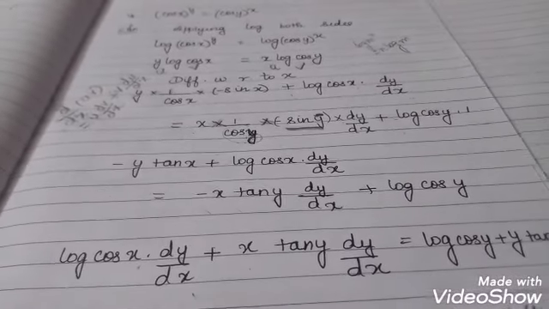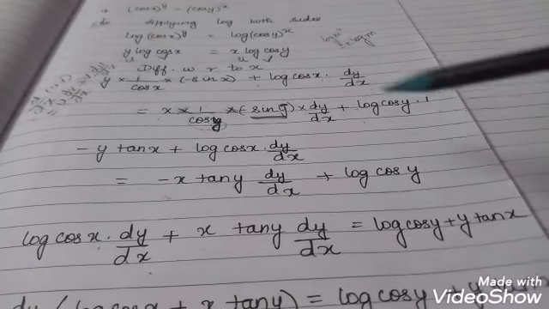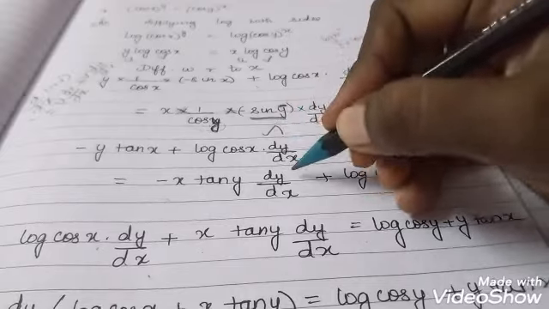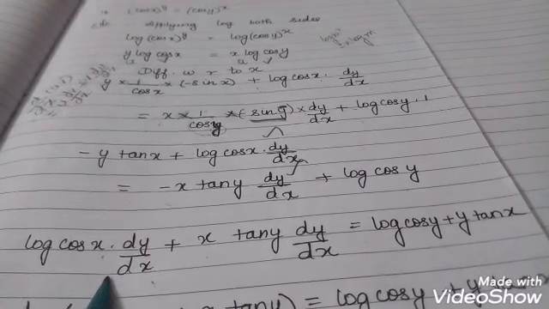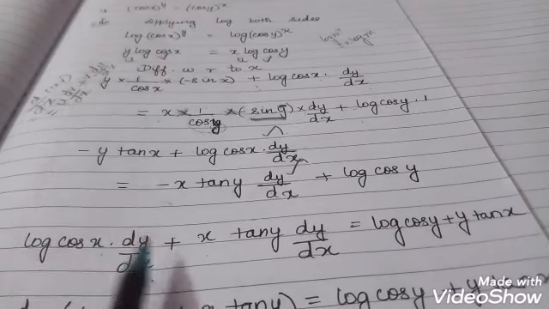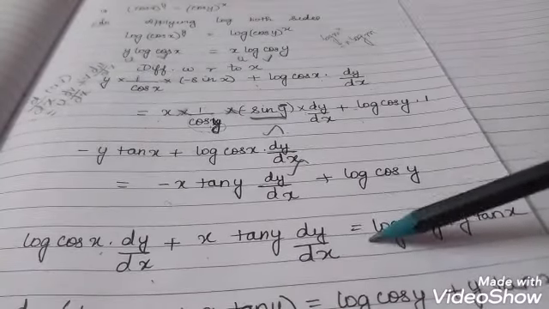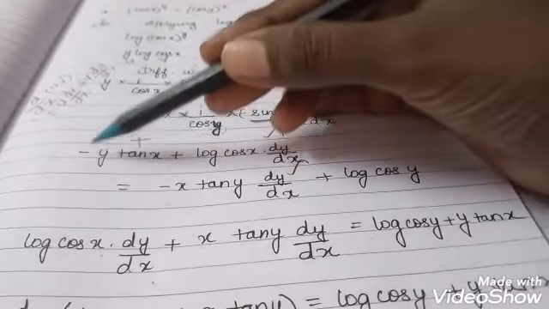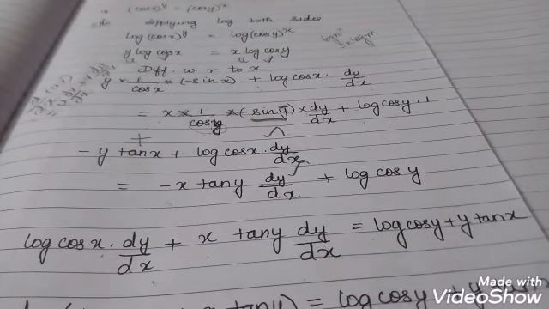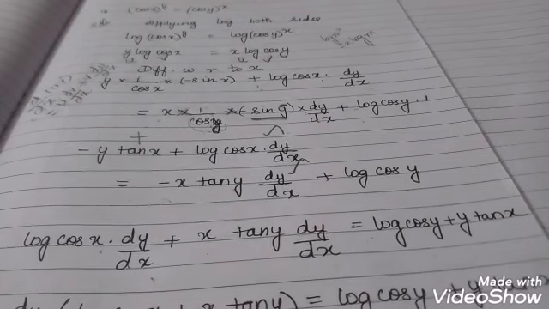Now we'll group all the dy by dx terms together and then we'll see how we can write dy by dx. So to group the terms, I have one dy by dx term here, another dy by dx term here. So here I have written it as log cos x into dy by dx. Taking it to the other side, you will have it as plus x into tan y dy by dx, which is equal to, okay, this is nothing but log cos y you have here. Here in this case you have minus y tan x. When I bring it to the other side, what will happen? It will be nothing but plus y tan x. So I have grouped the dy by dx terms to one side and the other terms to the other side, okay.